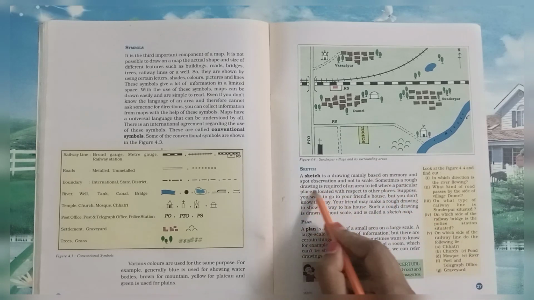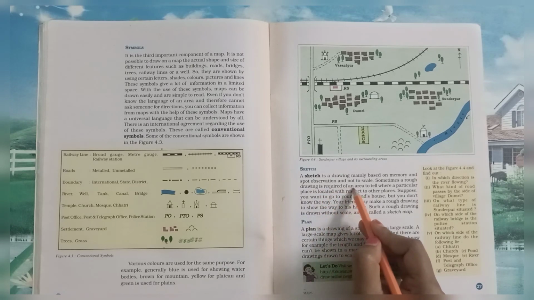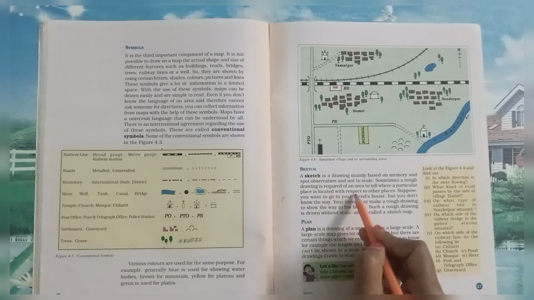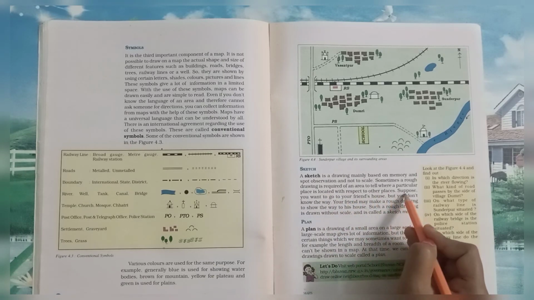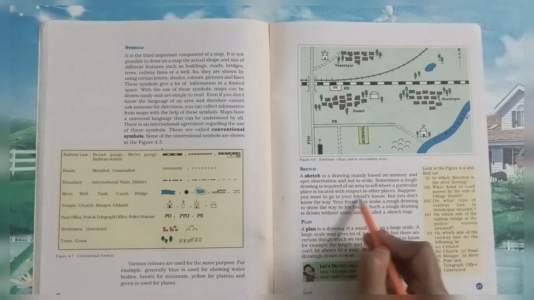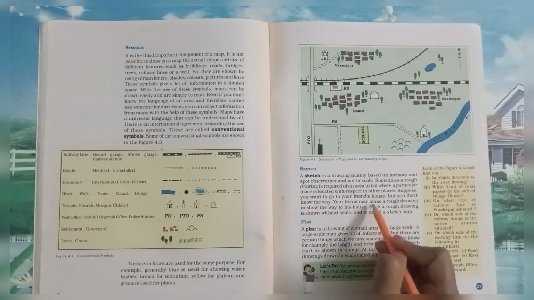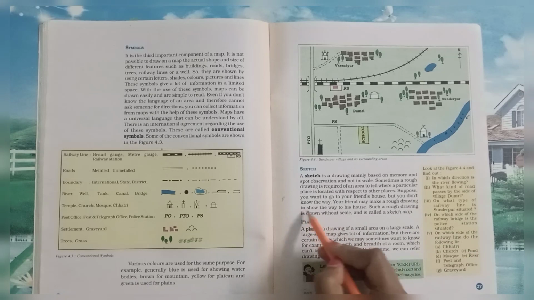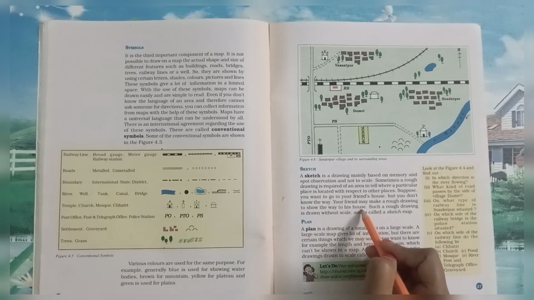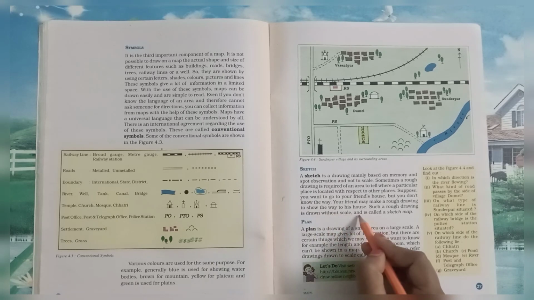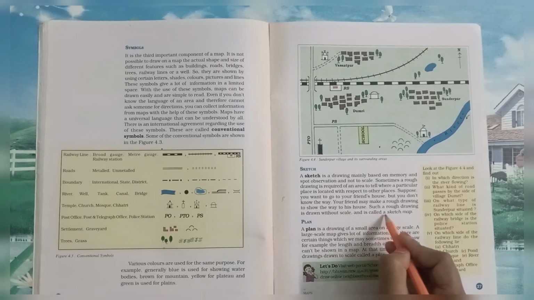Sometimes a rough drawing of an area is required to tell where a particular place is located with respect to other places. Suppose you want to go to your friend's house but you don't know the way. Your friend may make a rough drawing to show the way to his house. Such a rough drawing, drawn without scale, is called a sketch map.